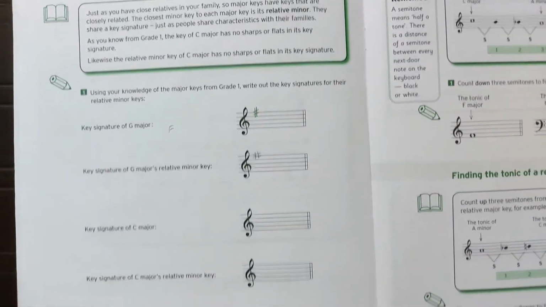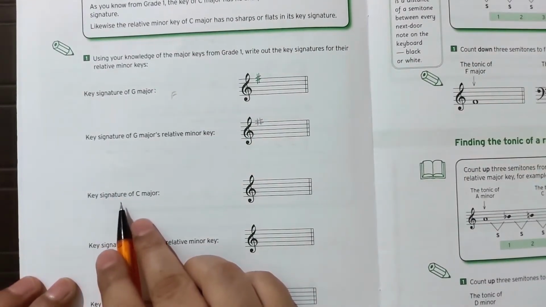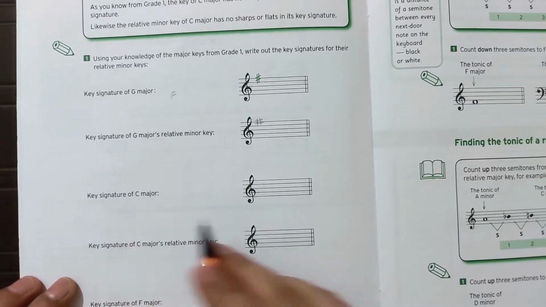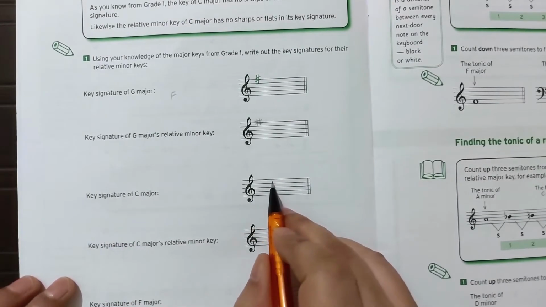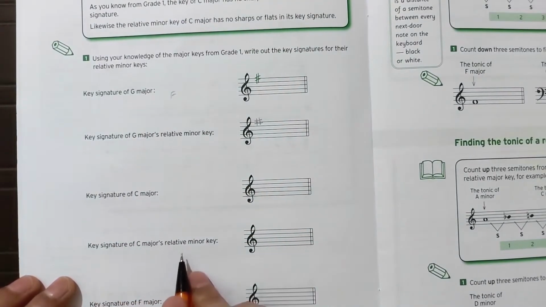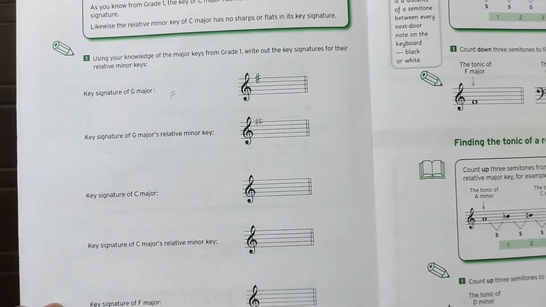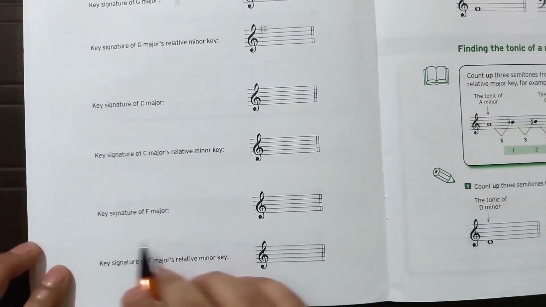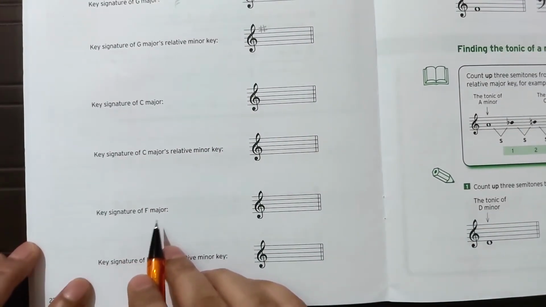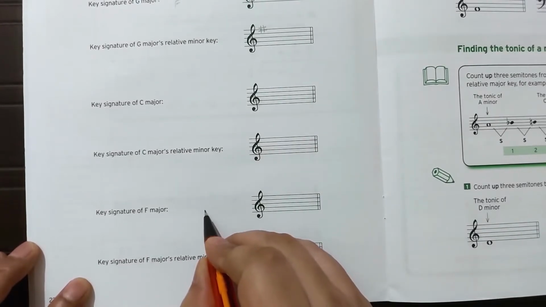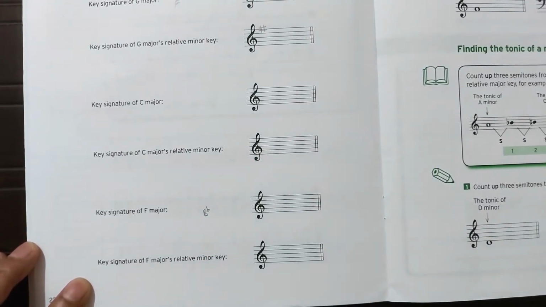Next is the key signature of C major. It doesn't have any sharps or flats, so in the same way, the relative minor will also not have any sharps or flats. The last one is F major. We know F major has a B flat in its key signature.